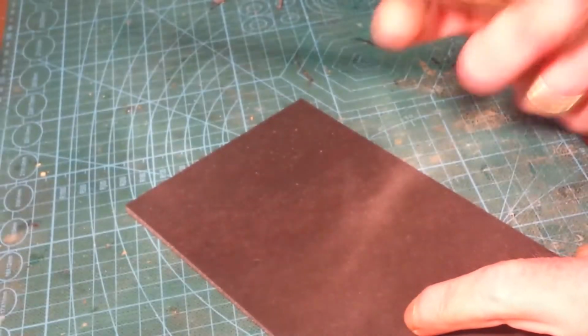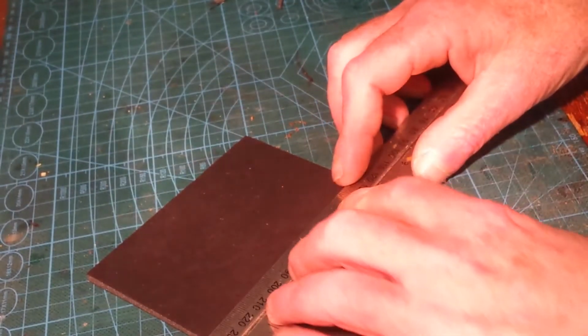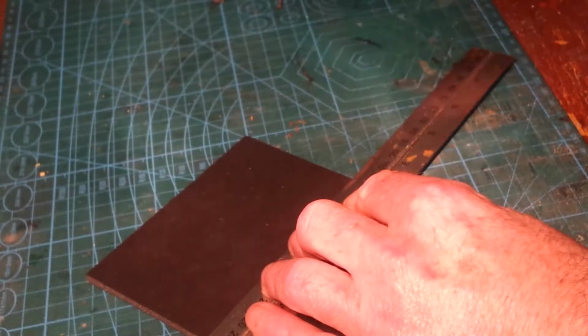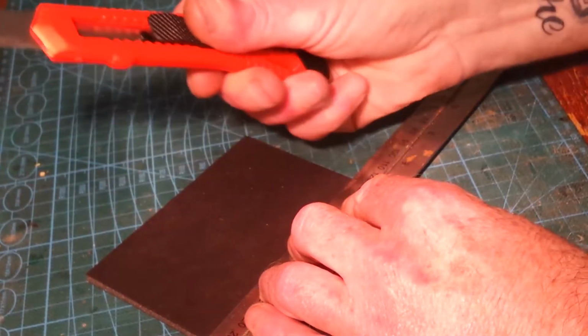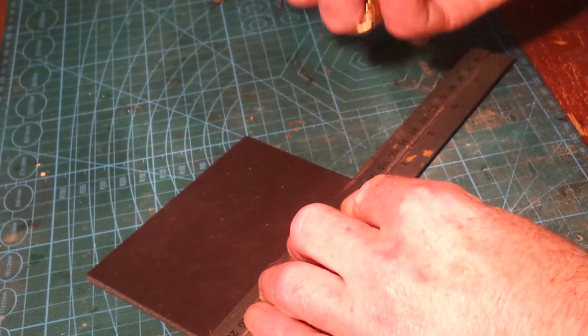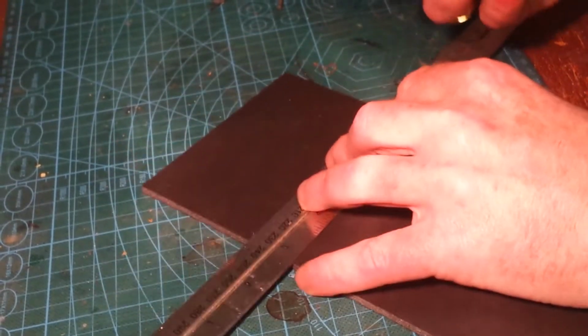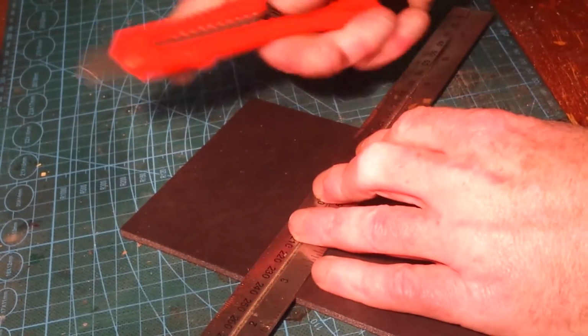Basically, for foam board you have to use a metal rule, otherwise you're just slicing into the rule. It applies for most things. I find these type of knives are the best. You can extend them and things like that.